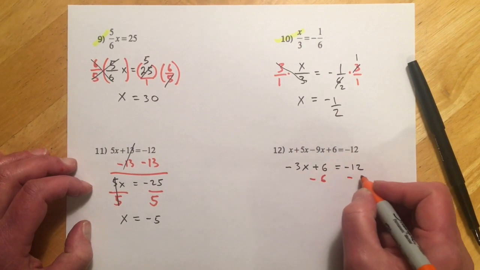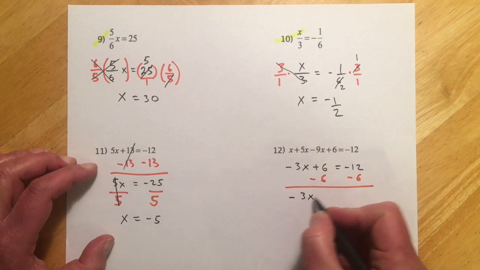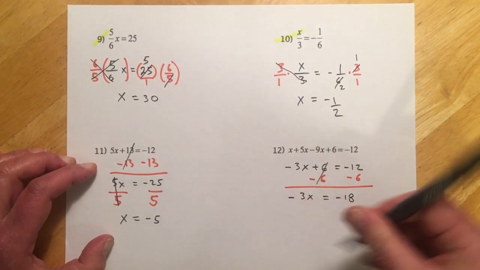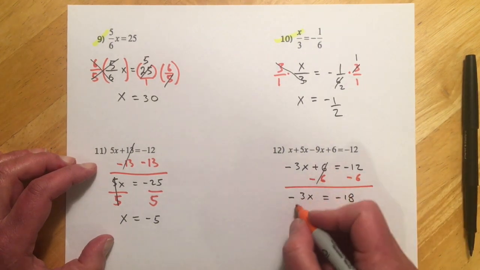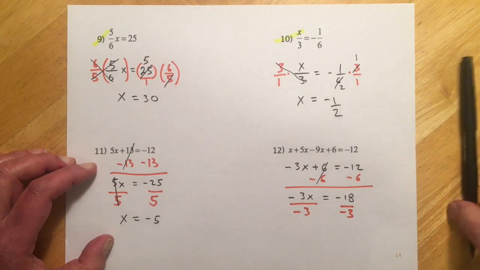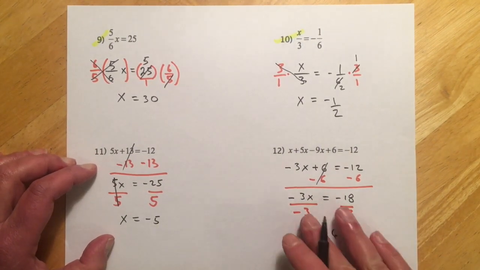So I'm going to say minus 6, minus 6, and those are gone. And now I have negative 3 multiplying x, and so that's where this section comes in, is that divided out. And x equals 6.